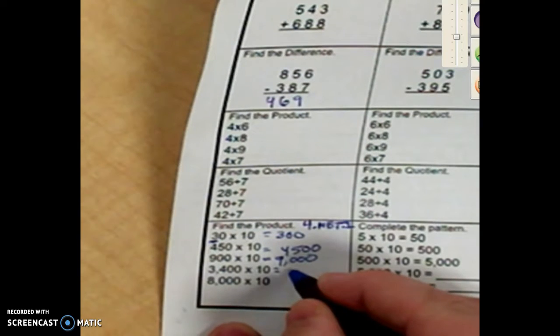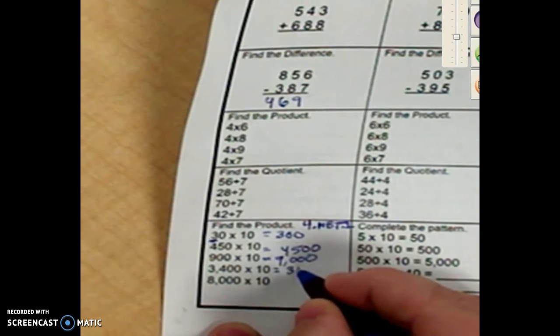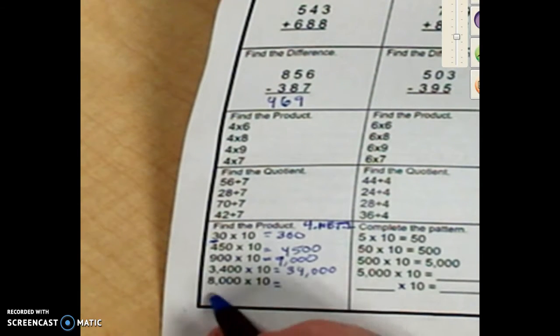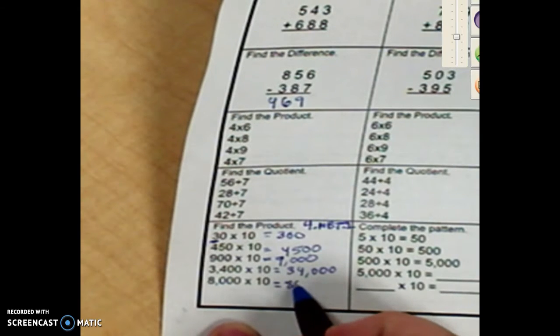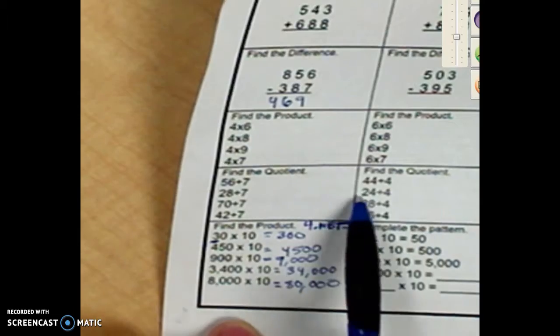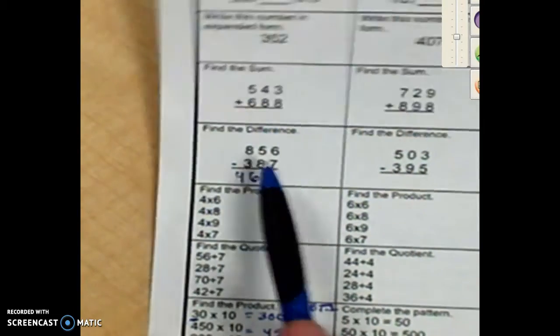3,400, you're going to move over the 3,000 to the 10,000s, and the 400 to the thousands, and you get 34,000. And 8,000, you move over the 8 to the 10,000s to get 80,000. This is a standard we worked on already. This is a standard we're working on right now.